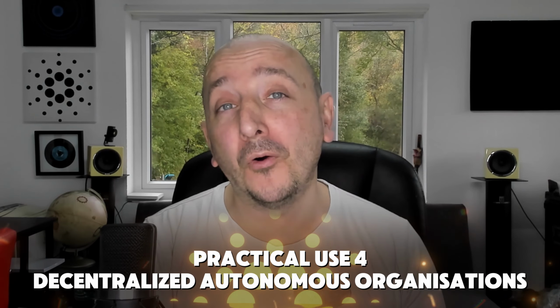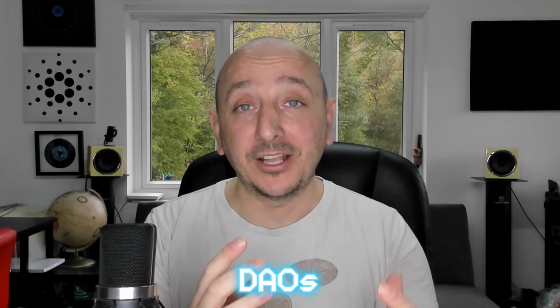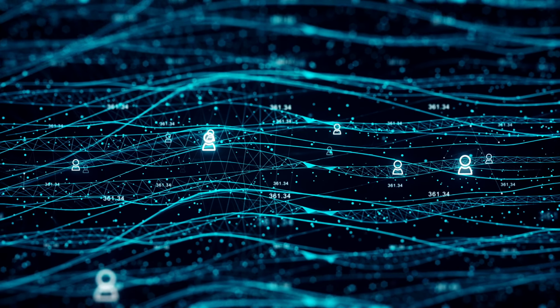Practical use 4, decentralized autonomous organizations. Next, let's talk about DAOs, or decentralized autonomous organizations. DAOs are like online communities where decisions are made collectively and the rules are enforced by smart contracts. So no CEOs or boards, just the people who own tokens and have voting power.